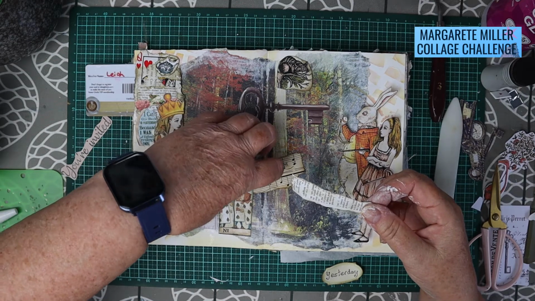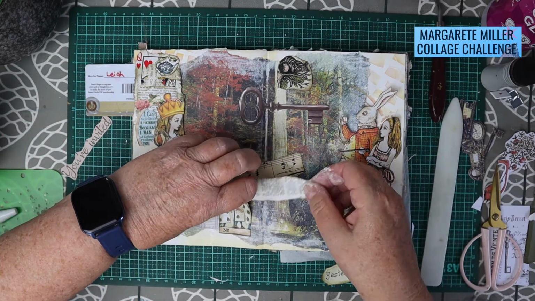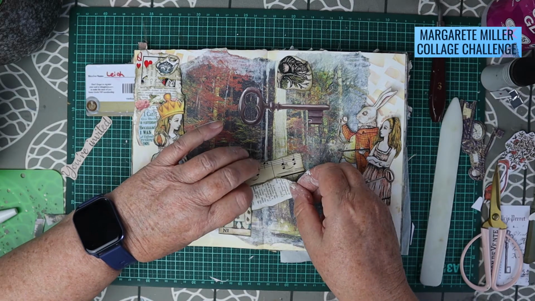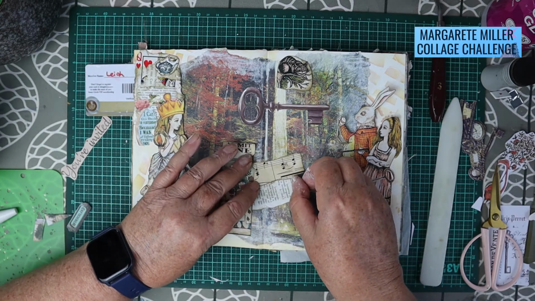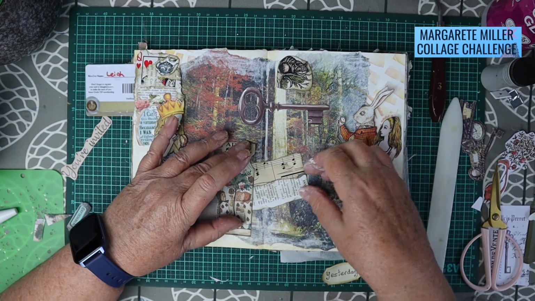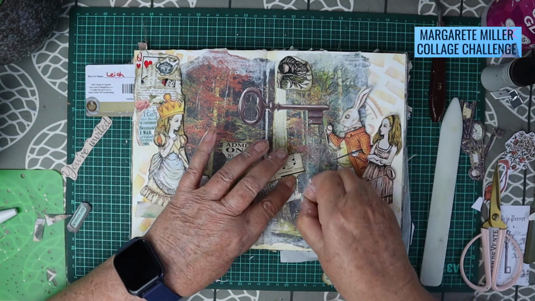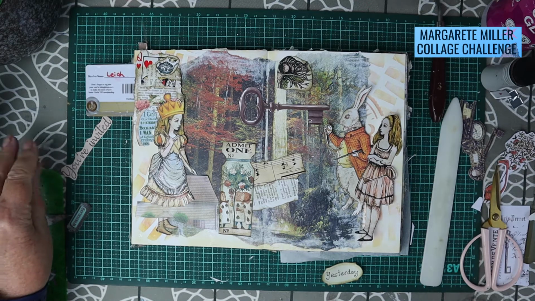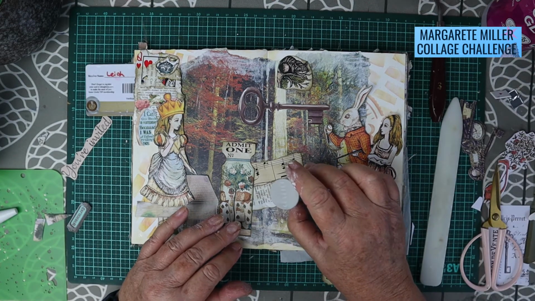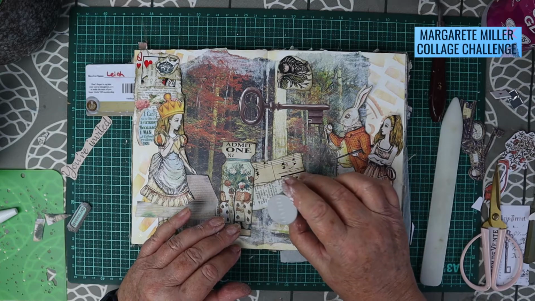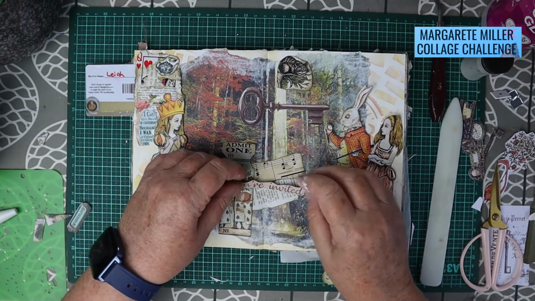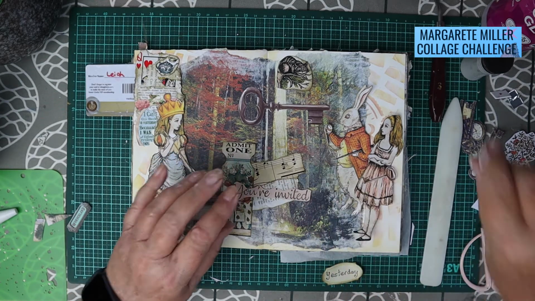Just lift from the same place. Like that. I don't want it to be ending in the same place. I'll need to put some ink on it. That'll do. And we've got "you're invited."